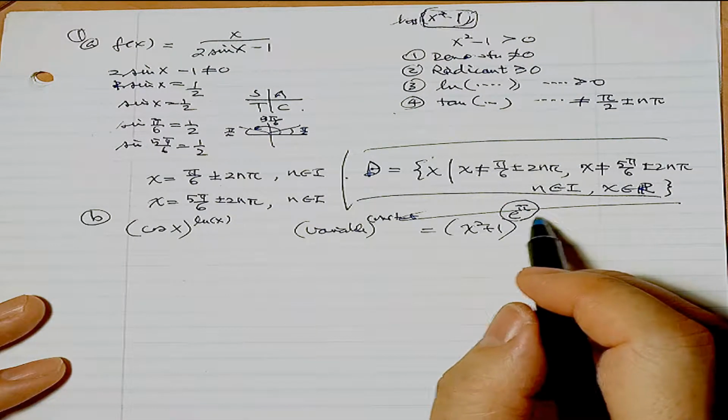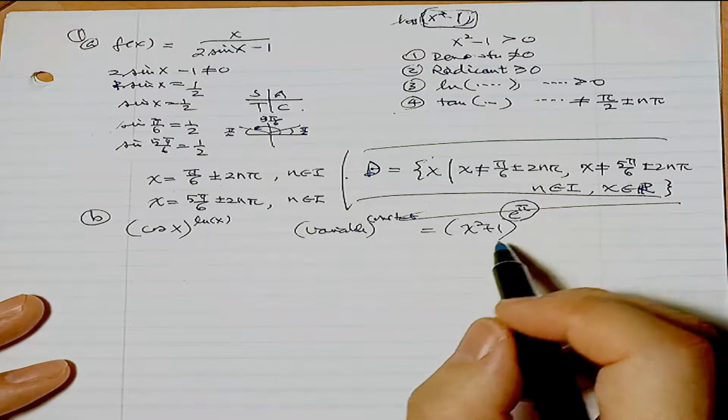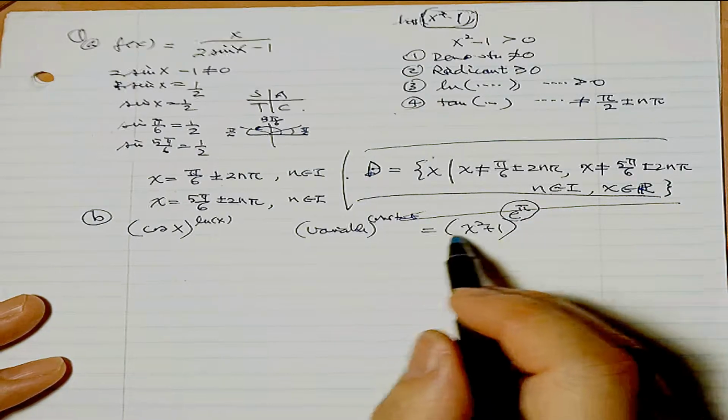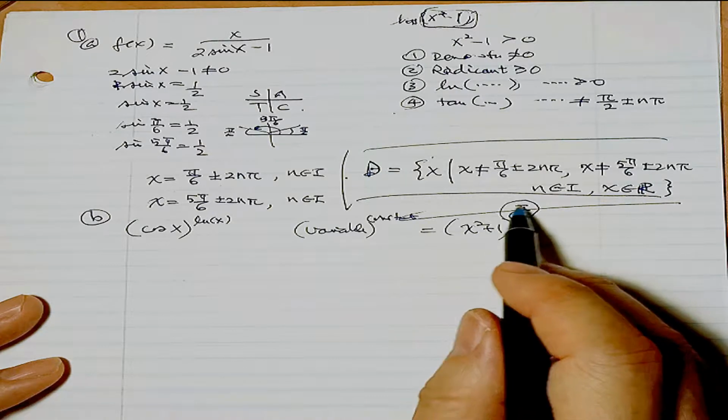There's no exponential function here. It's just a constant, e to the pi. 2.718 to the 3.14 is just a number. However, when you deal with this, many people will be mistaken to take a power rule on this.